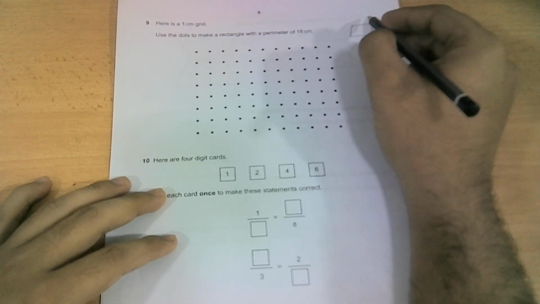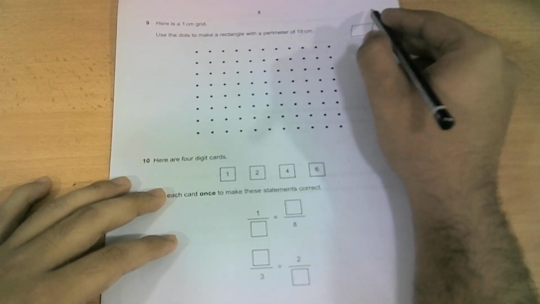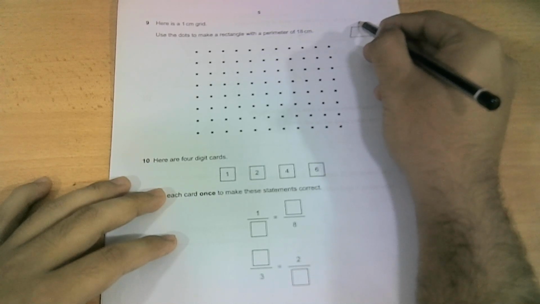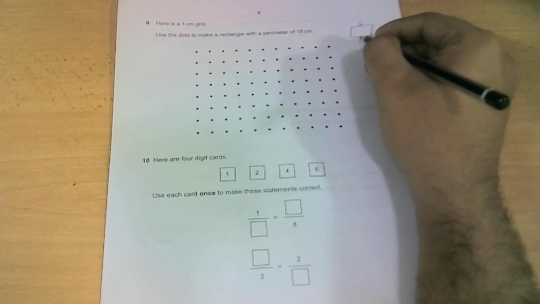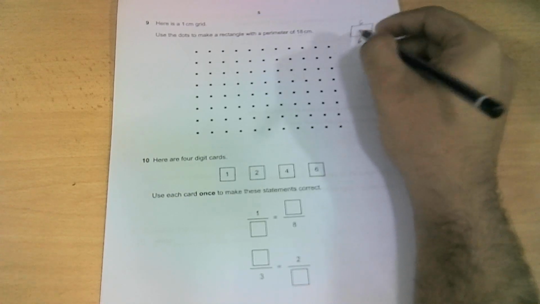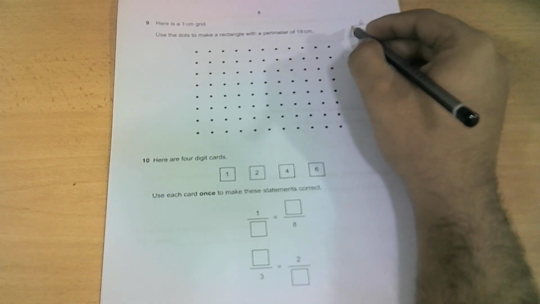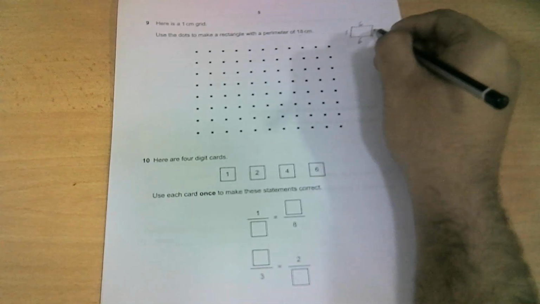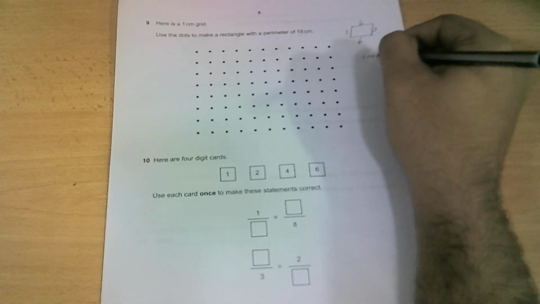That means there are many ways we can do it. So one of the ways is, let's say we put here 6 centimeters, 6 here and 6 here, and we put here 3 centimeters. That means 6 plus 6 is 12, plus 3 plus 3 should be 18.